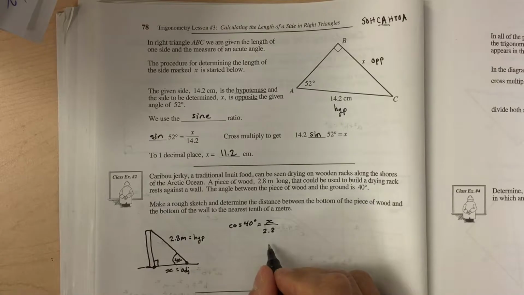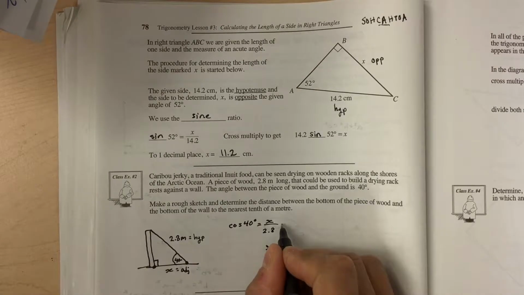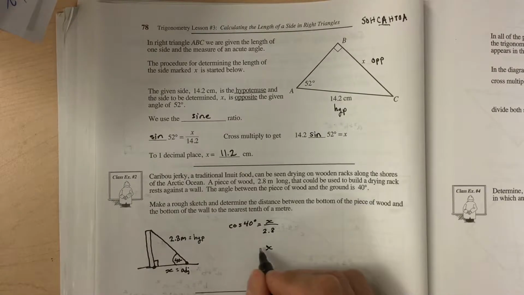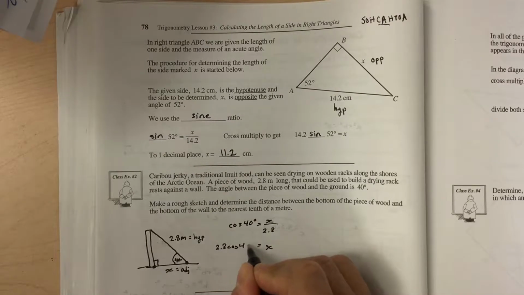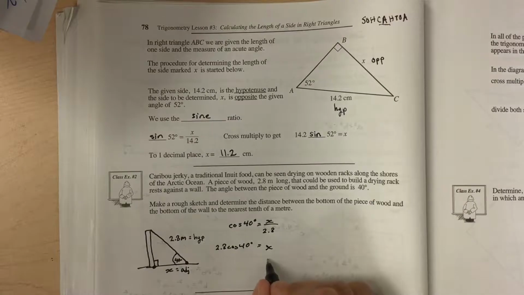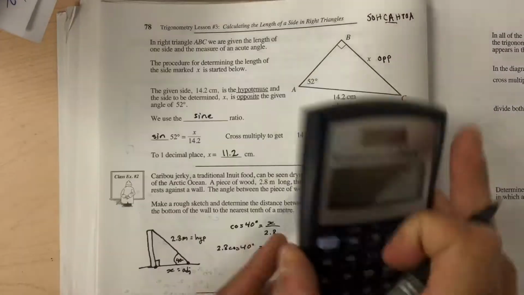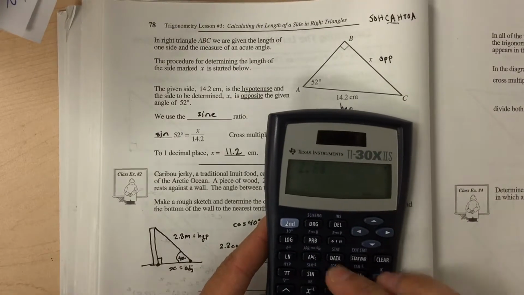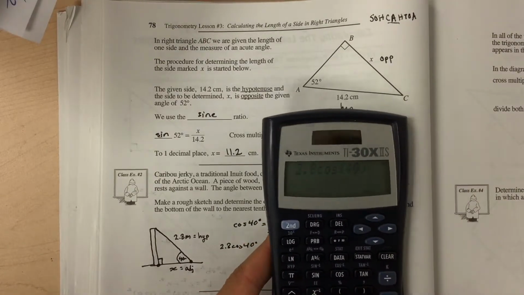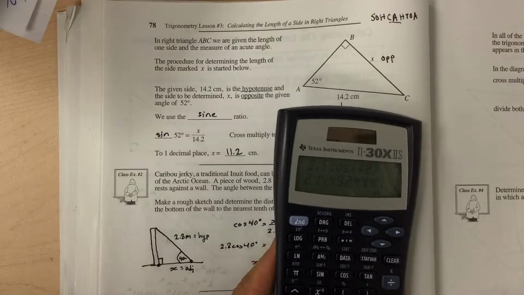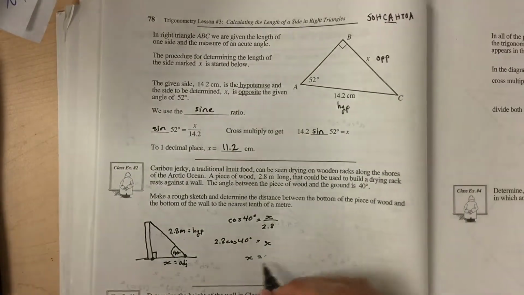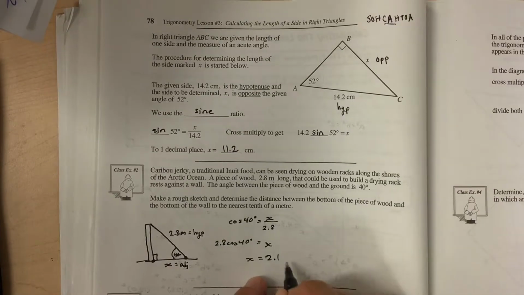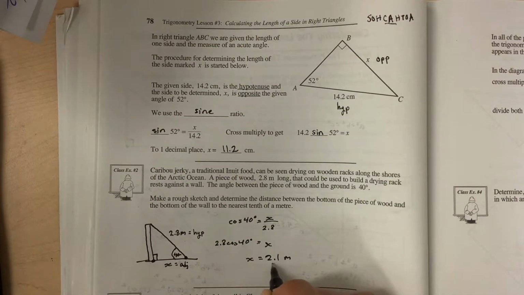In solving for x, all I need to do is cross multiply. So multiply both sides by 2.8, which would give me 2.8 cosine 40 degrees. My value of x then is equal to 2.8 cosine 40, which is, to the nearest tenth of a meter, 2.1 meters.